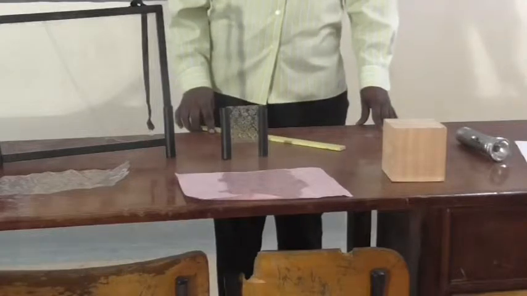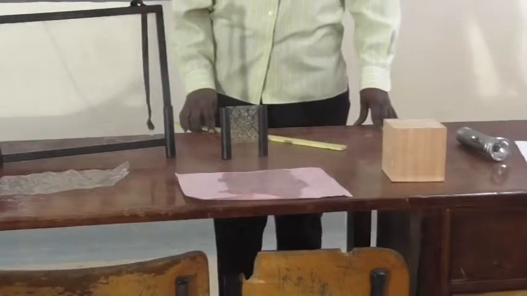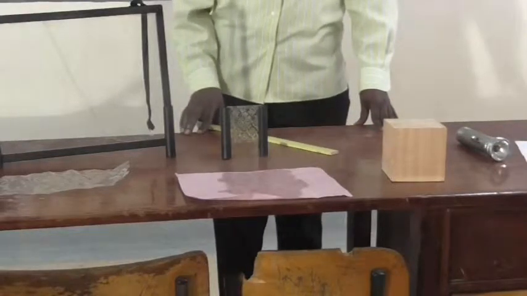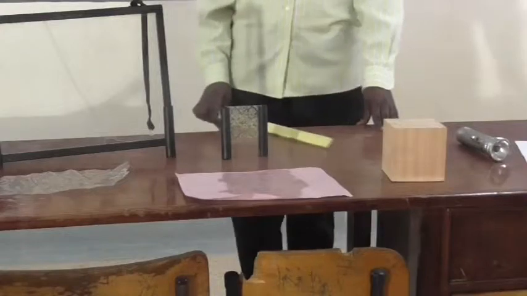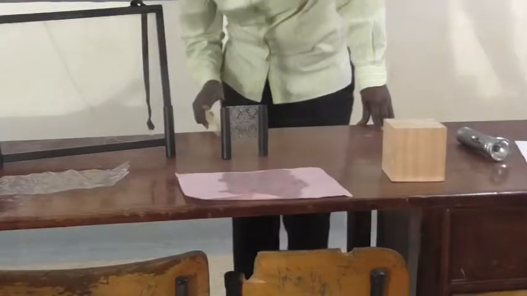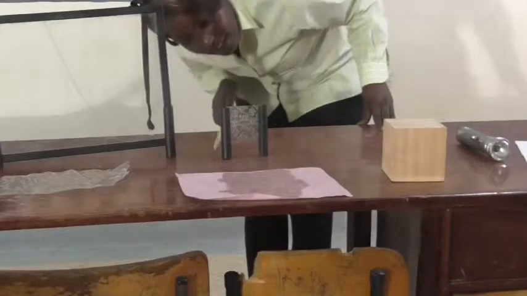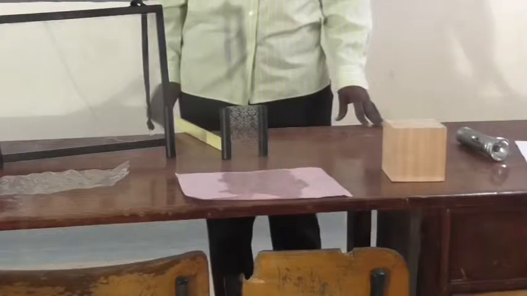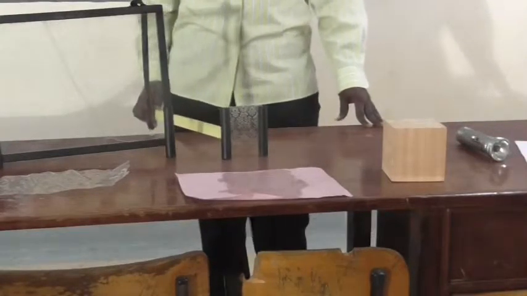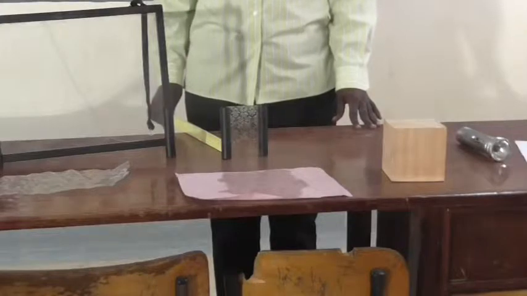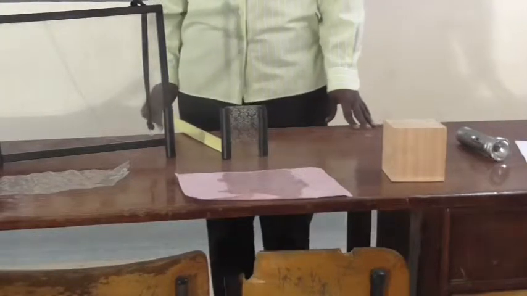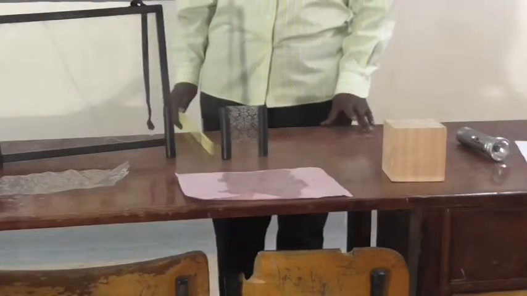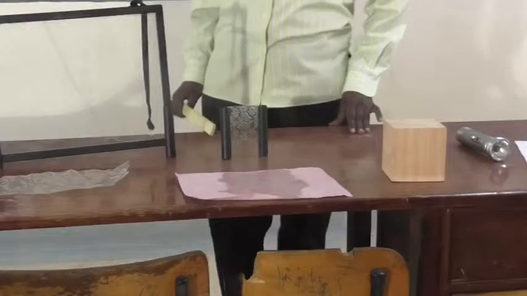When I directed the torch through it, it allowed a small amount of light to pass through. But what happens when I look through it? After a careful look, I have not seen anything through it. So frosted glass allows just a small, slight amount of light to pass through it, but I cannot see through it.